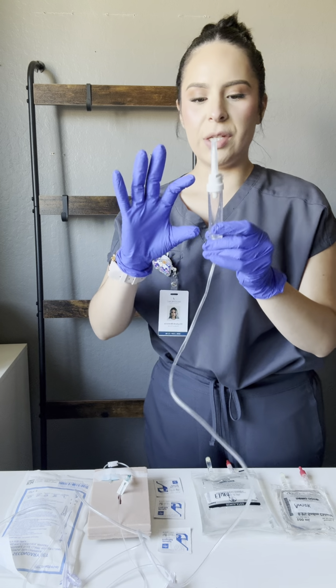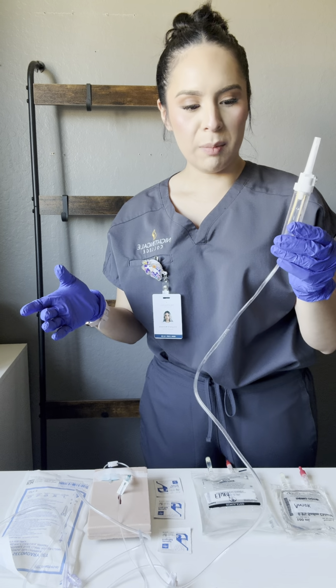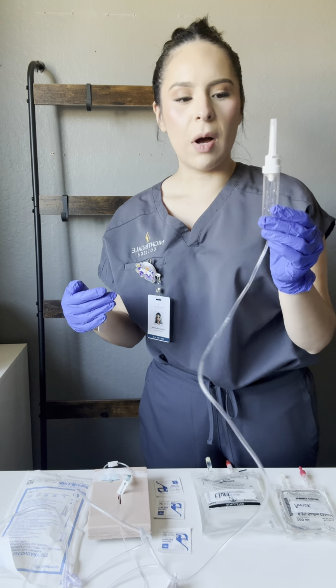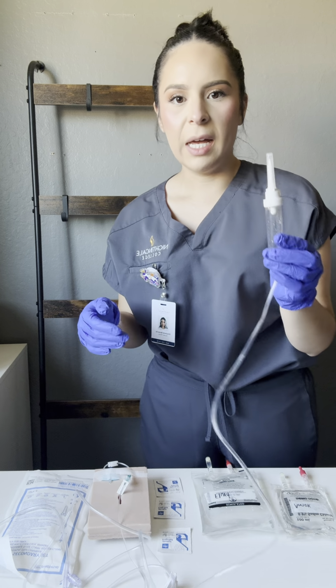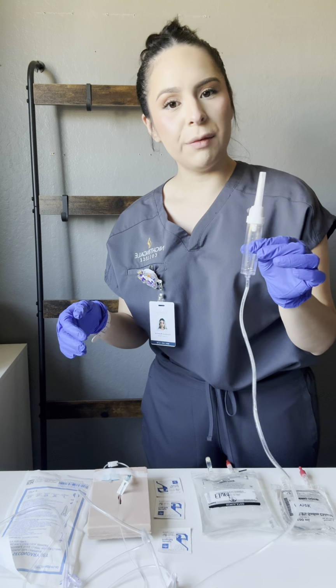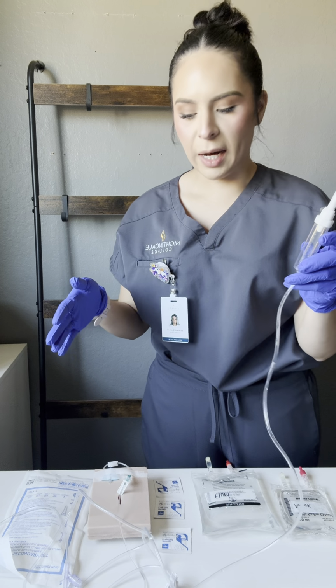And then this part here is called the drip chamber. The drip chamber prevents any air from getting into our line. It also helps us visualize our flow rate, and we want to make sure that it's at least halfway filled by squeezing it before we prime our line.